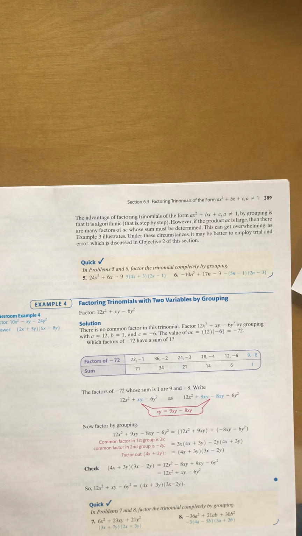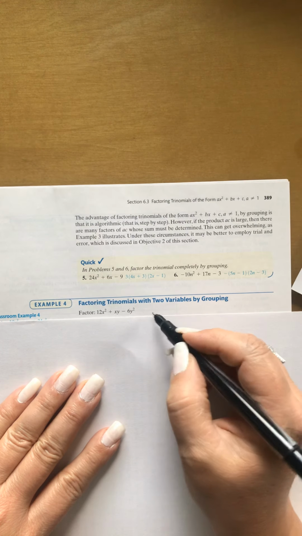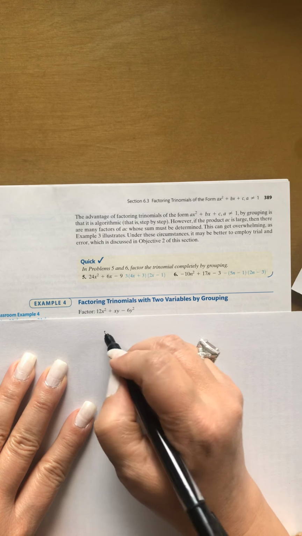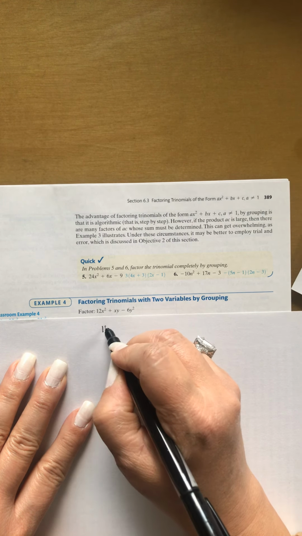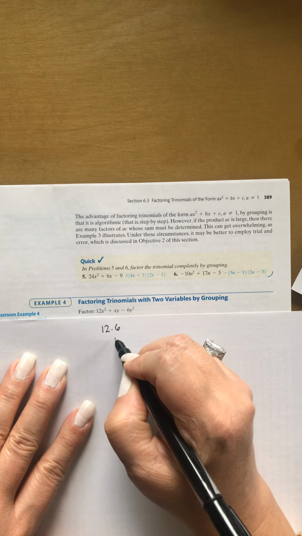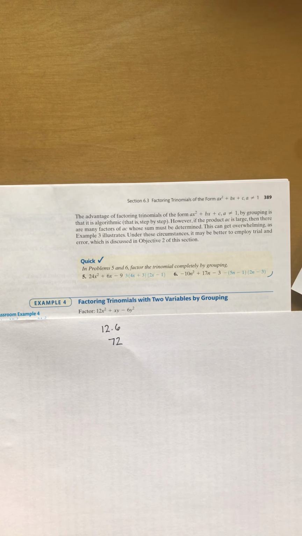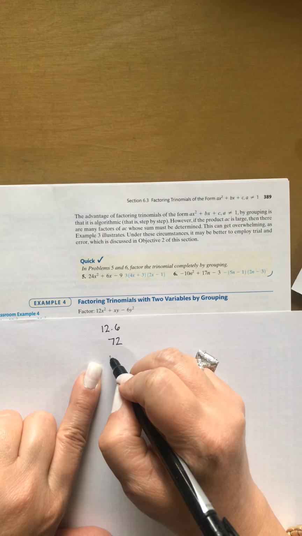Example number 4. This one just talks about if you have variables on both. You're just going to put the variables on each end. But look at, we've got a 12. First of all, there's nothing that you can pull out. So we're going to do 12 times 6, which is 72. Okay? So we're looking for two numbers that multiply to give you 72, but the middle term is going to be a 1. So I already know what it is.